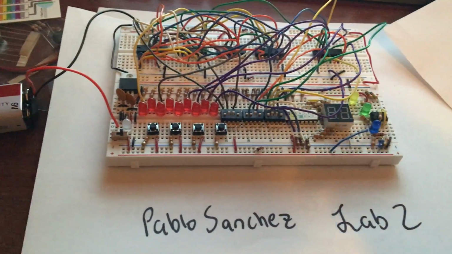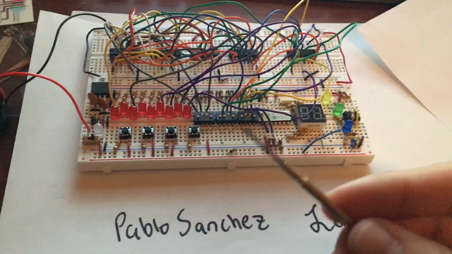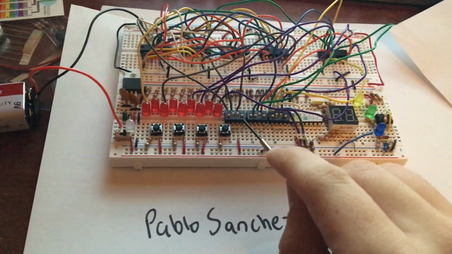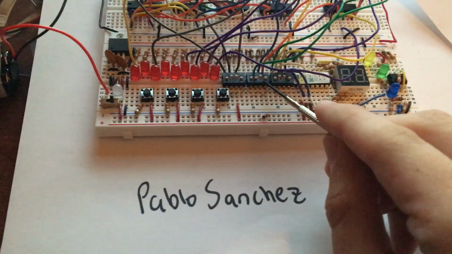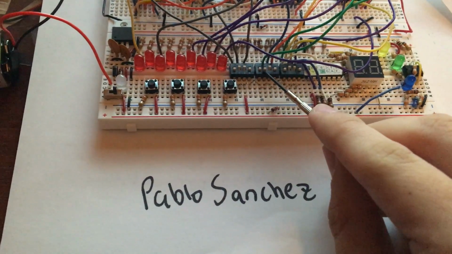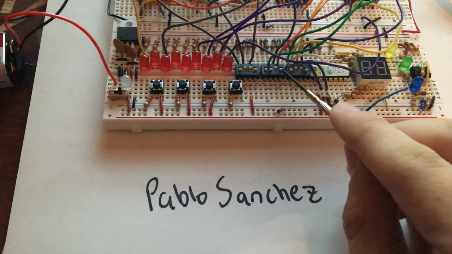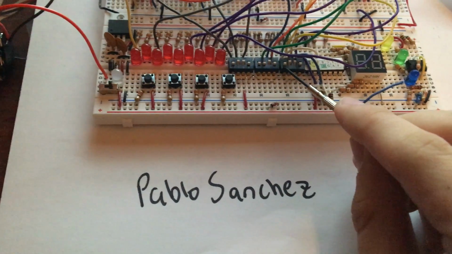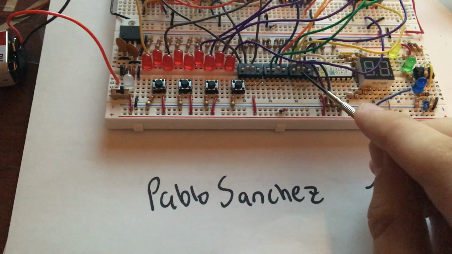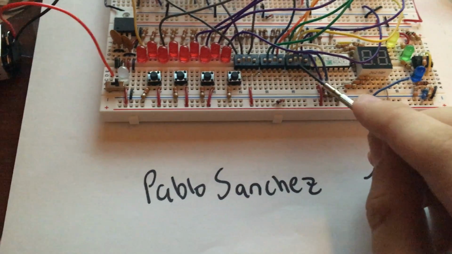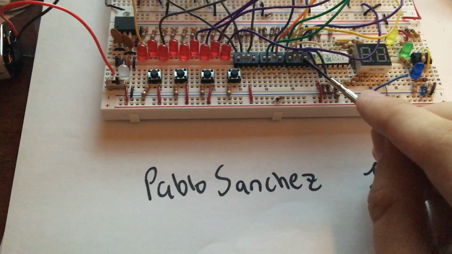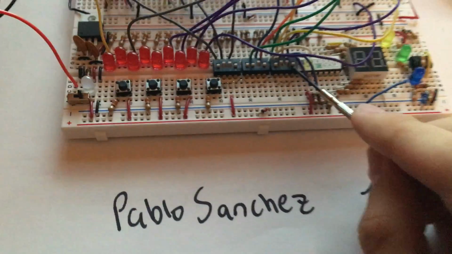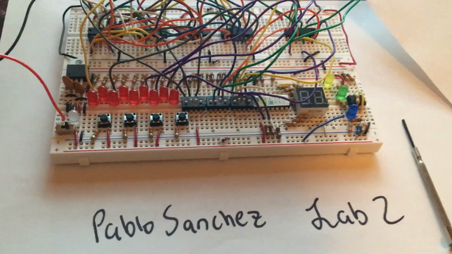In order to do that, I've connected the rest of the input switches to the corresponding switches right here. As in, I have A4, A3, and A2 to these switches. I have B4, B3, and B2 to these switches. And I also have C output into this switch right here.